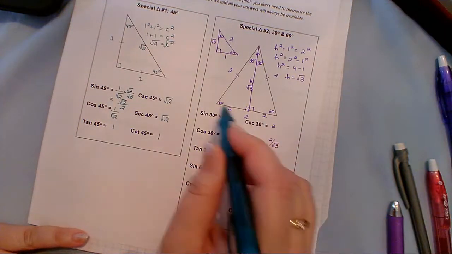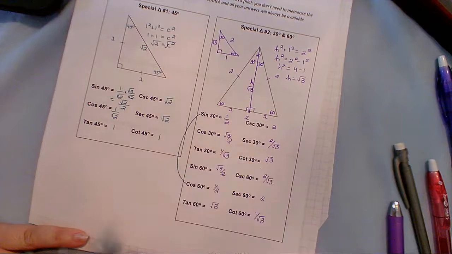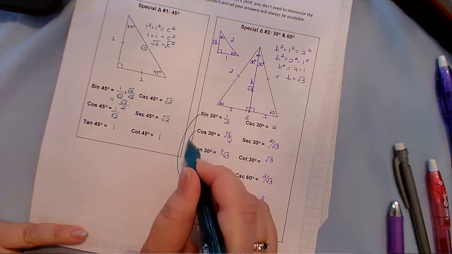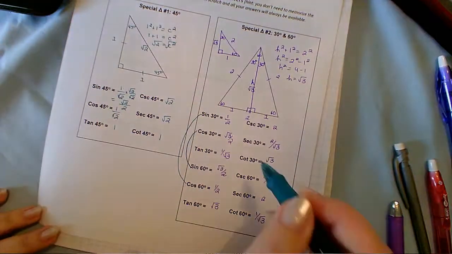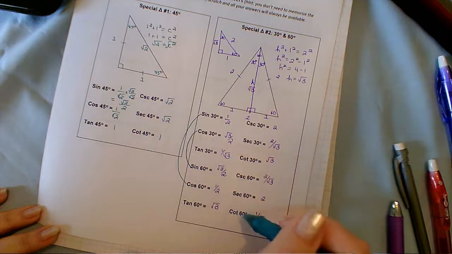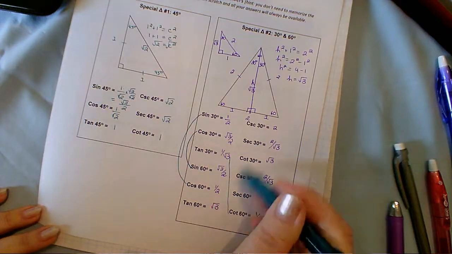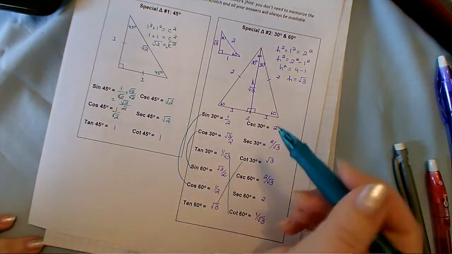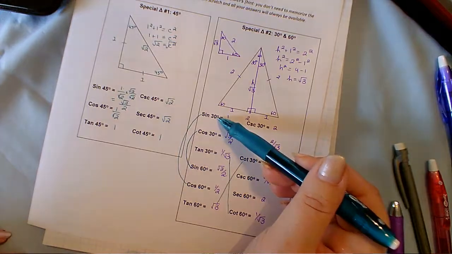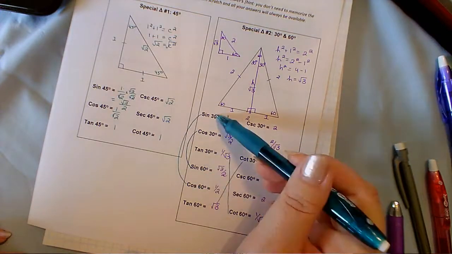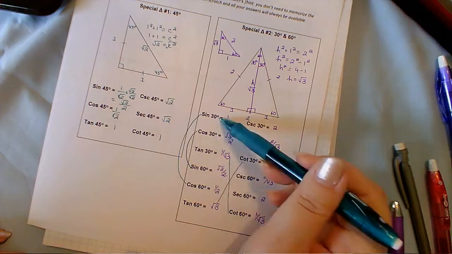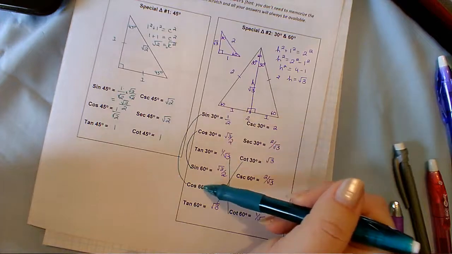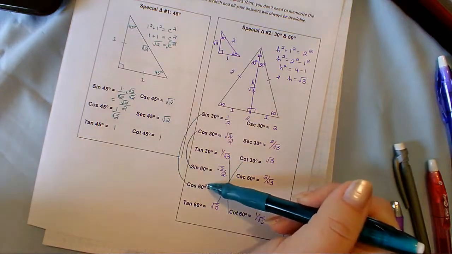So I hope that you notice that sine 30 and cos 60 match, that cos 30 and sine 60 match. Tan 30, cot 60, tan 60, cot 30. And so there are other patterns, of course, but these are the main ones. So you notice that sine of 30 is worth the same as cos of 60. And the reason is that sine and cos are 90 degrees off of each other. So whatever the answer is to sine of a certain angle, that will be the same value as cos of the complement to that angle.